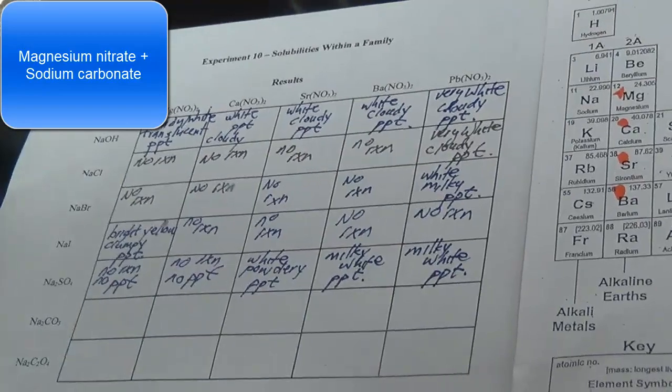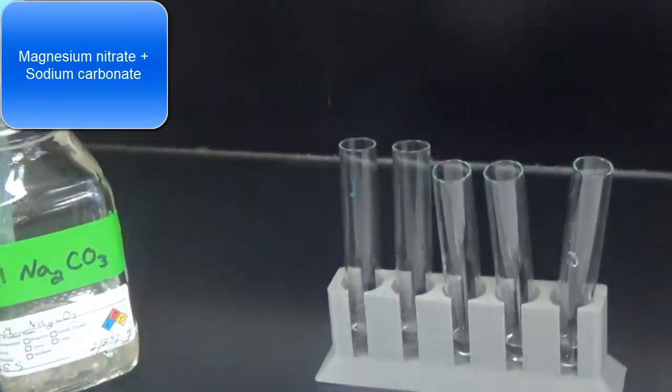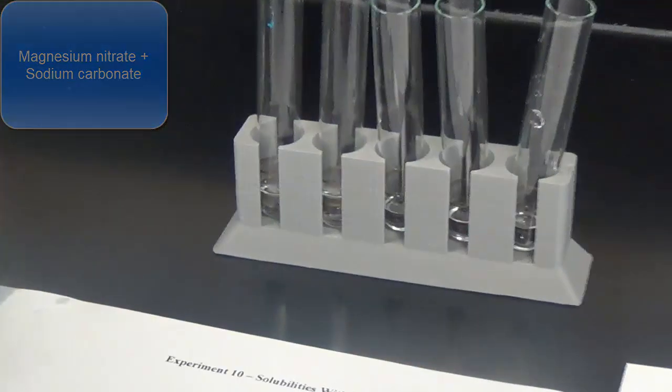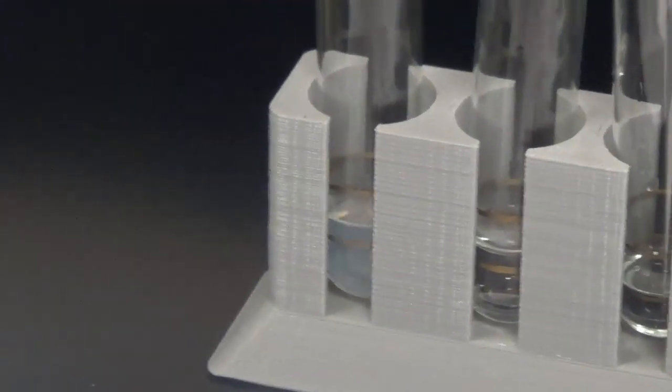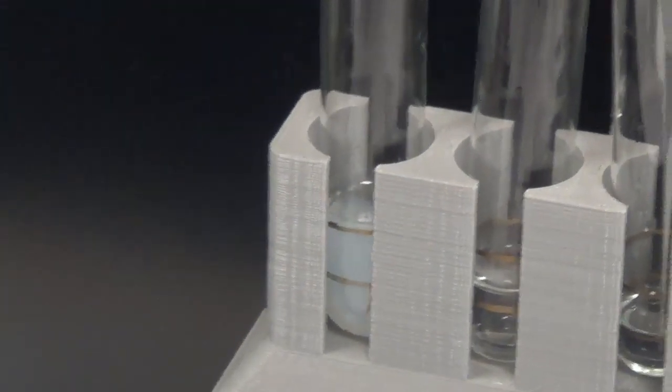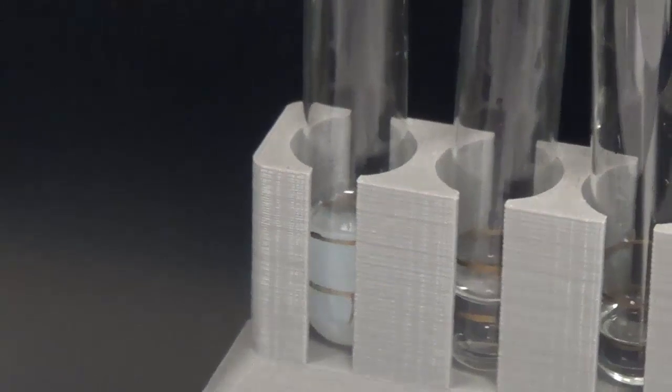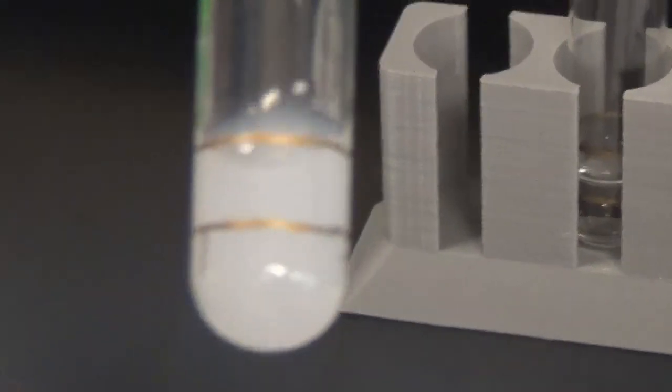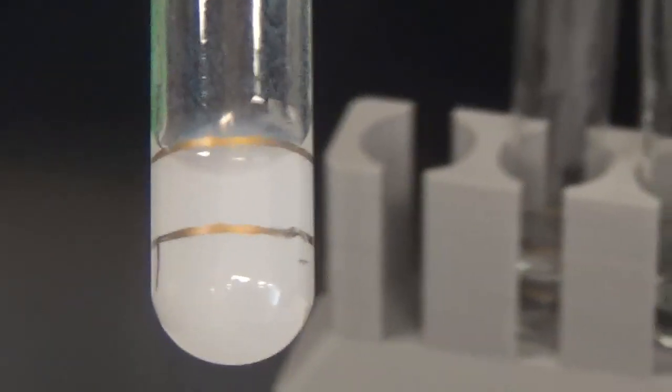Sodium carbonate and magnesium nitrate. We're testing the carbonates now as we go down group 2 of the alkaline earth metals. Okay, something has occurred here. We definitely see a cloudy precipitate, not as great as the other ones. So it's not instantaneous, but we do see a cloudy precipitate. Cloudy white precipitate, I'm going to say.